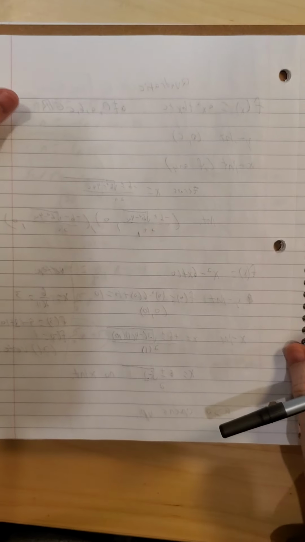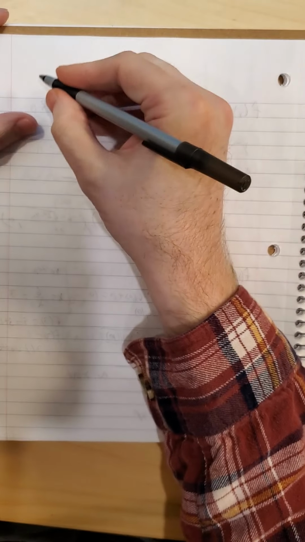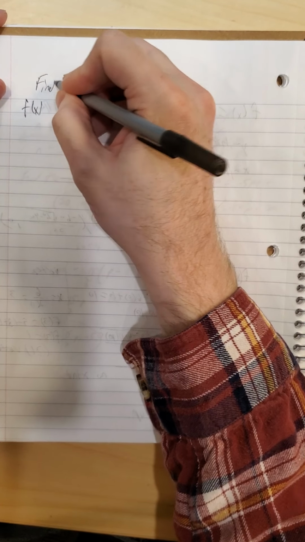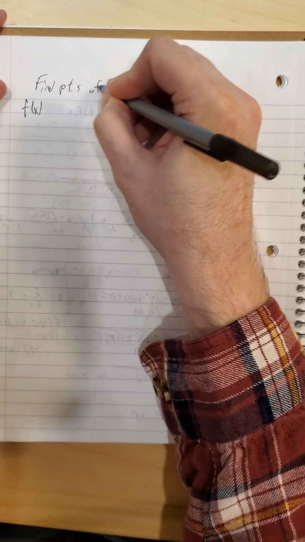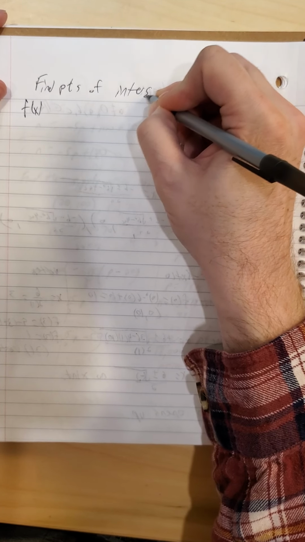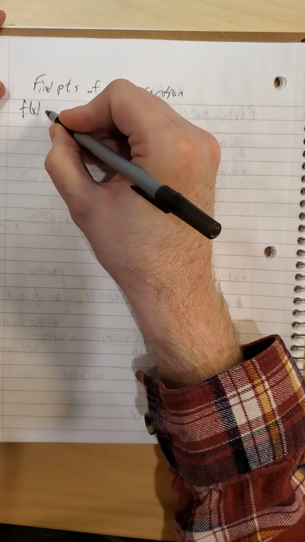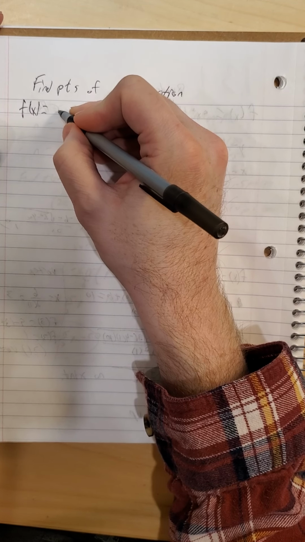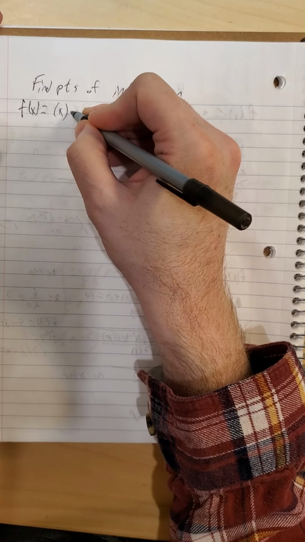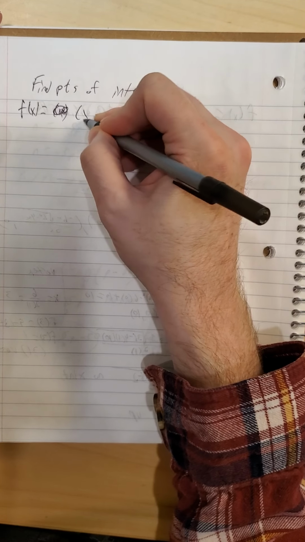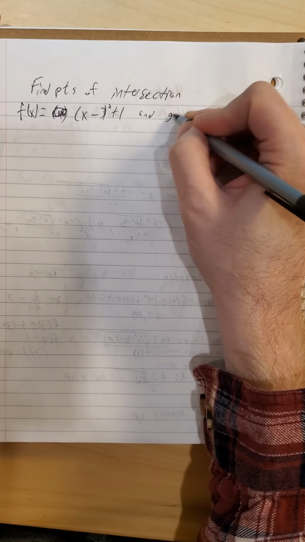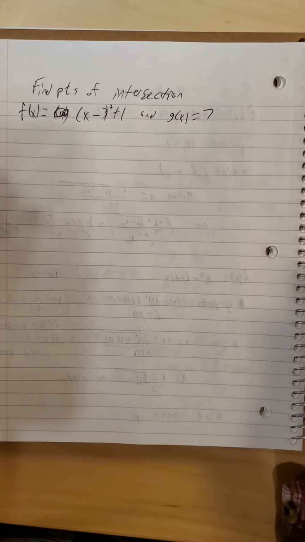We might be asked to find the points of intersection. And if we have two functions given, my apologies there, f of x equals x minus 3 quantity squared plus 1, and g of x equals 7.